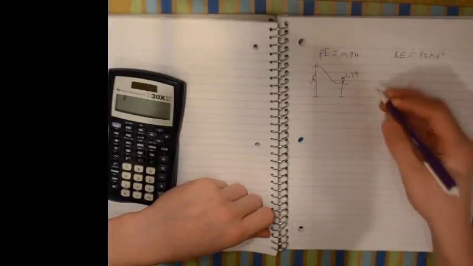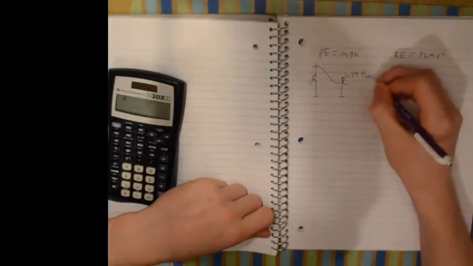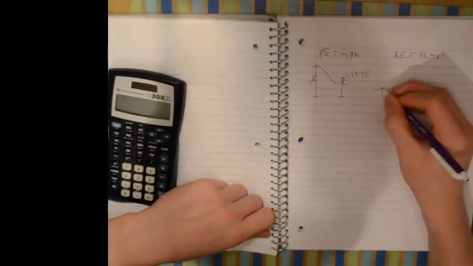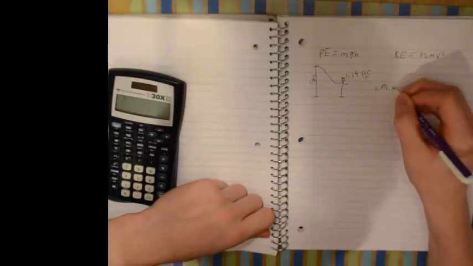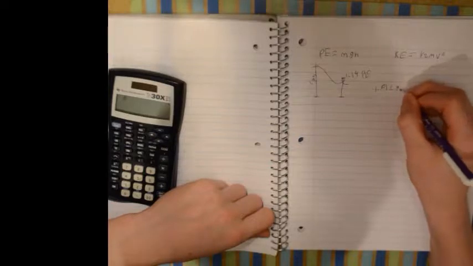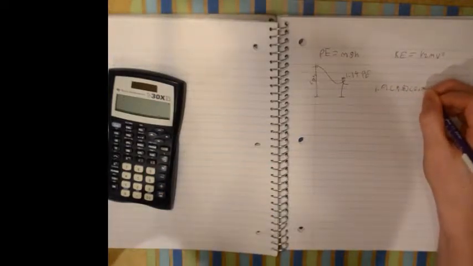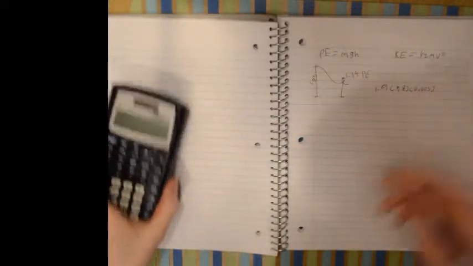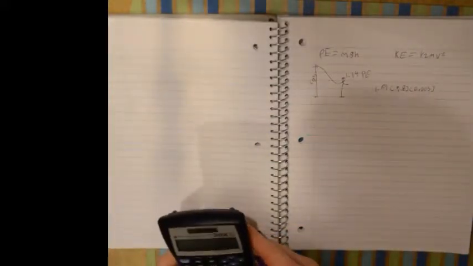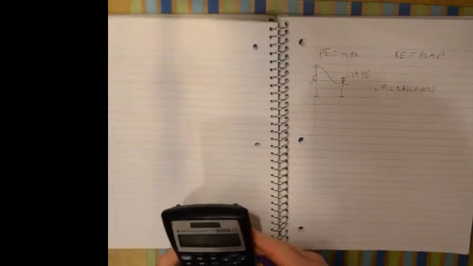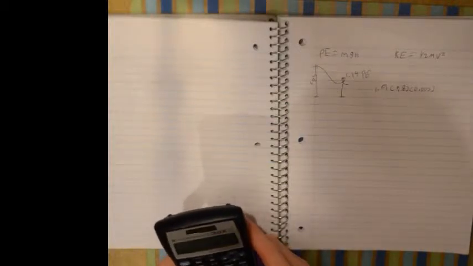Right now I'm just drawing out a picture of what this looks like as a roller coaster. I'm going to be solving for the potential energy at the start of the roller coaster, which is 1.9 meters high. And then I'm going to be solving for the potential energy at the top of the loop, which we know is 1.14 meters high. This is both relative to the ground.